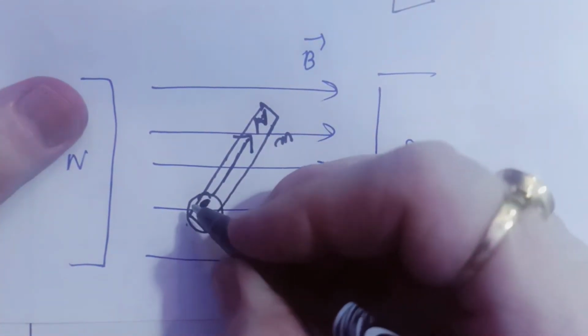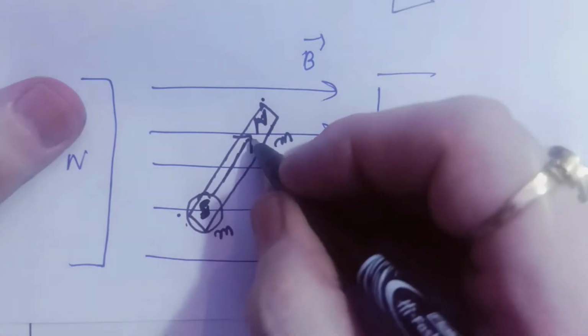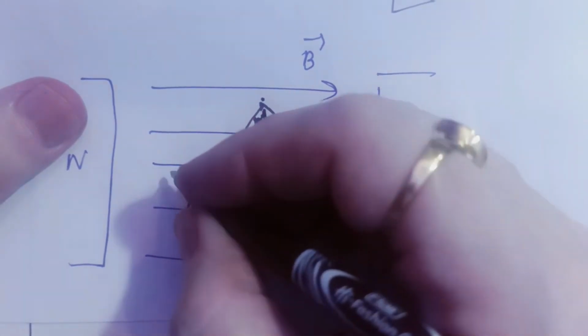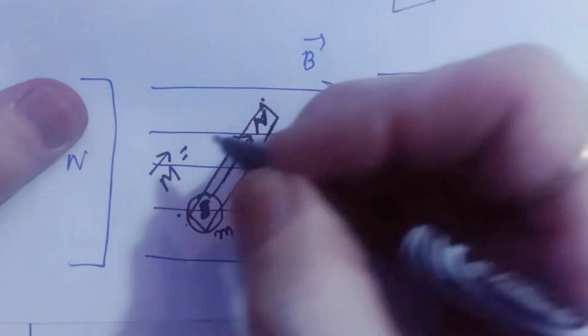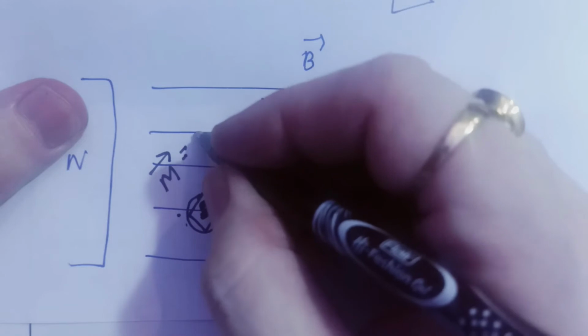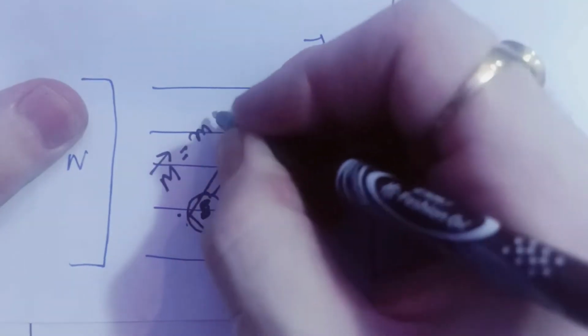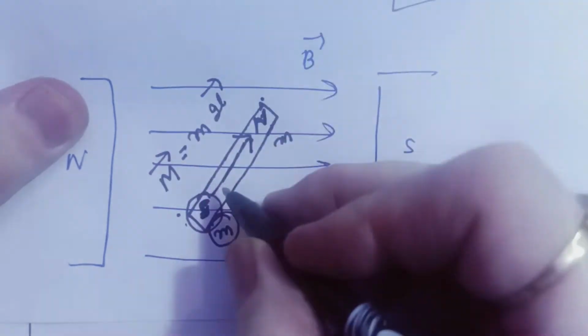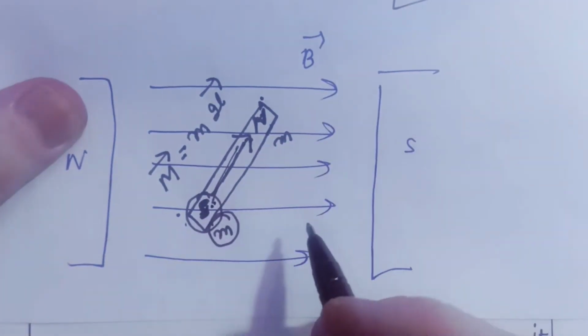Like in electrostatics, minus q to plus q, here south to north. And similarly the magnetic moment will be, not q, here it is pole strength m into 2l. Remember the direction of the dipole moment is south to north.